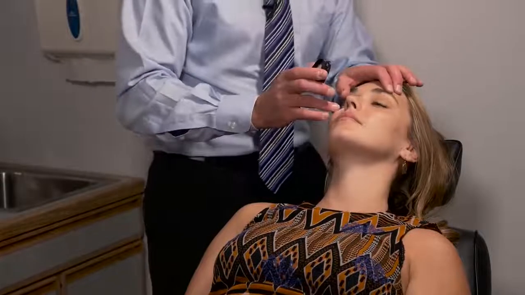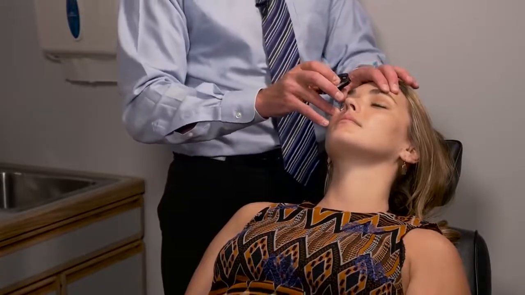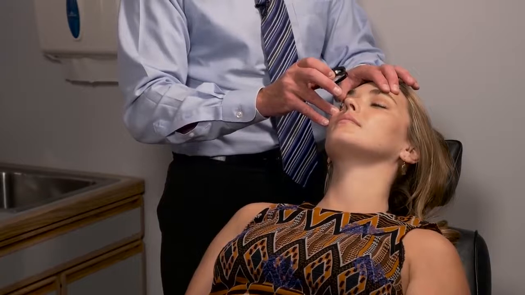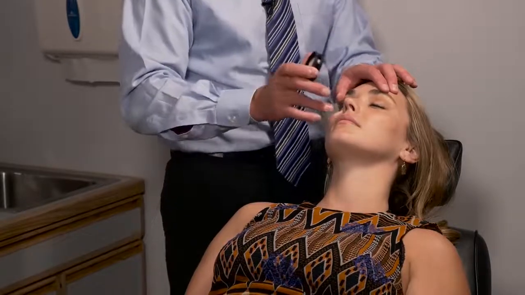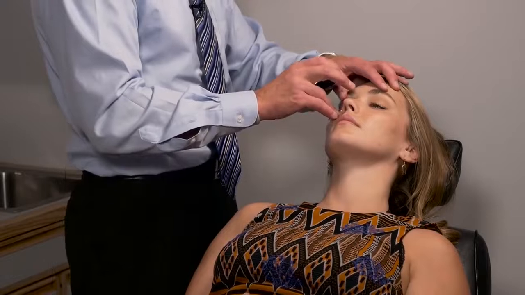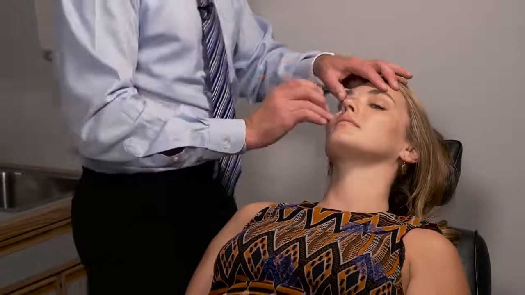All right. Look down and to the right. So in, I see the orange reflex. I pull back. There's a nice view of her retina. Look straight down. Down and to the left.